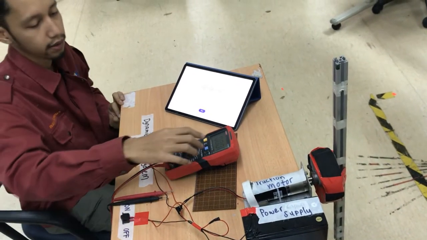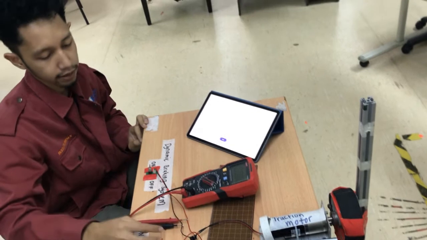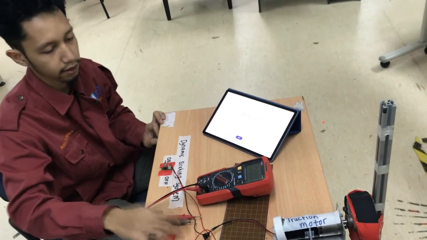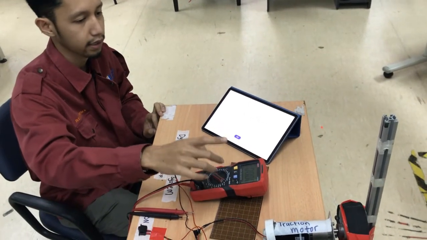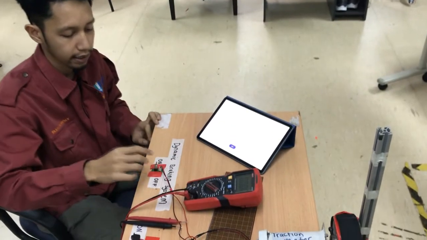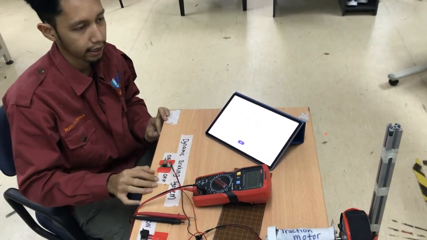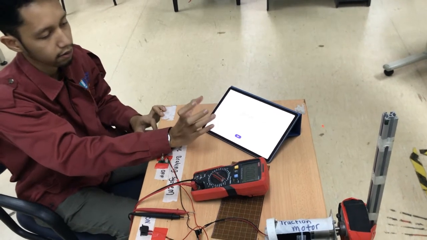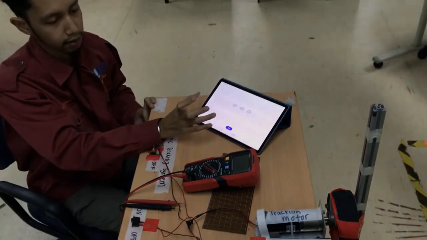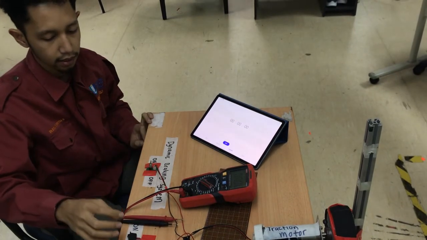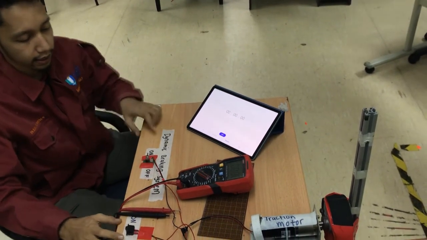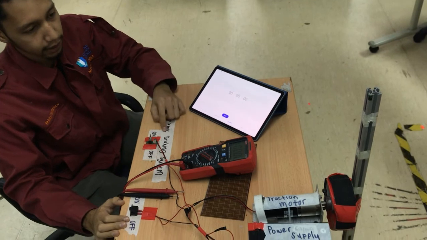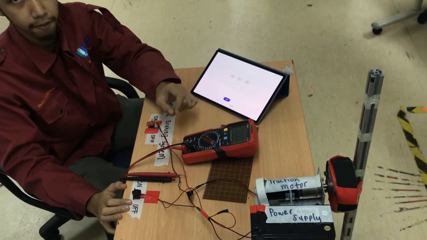Okay, this is the digital multimeter, which is for recording the voltage when the dynamic braking system is applied, and this is the stopwatch to measure the time interval between when the main switch and the dynamic braking system are applied, and for the wheel to stop.